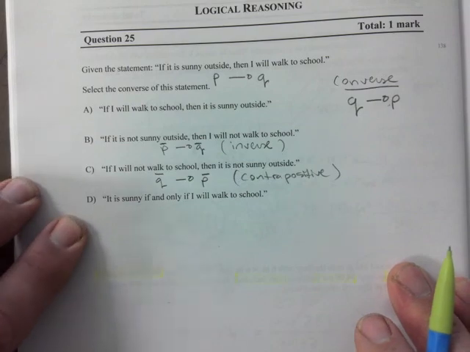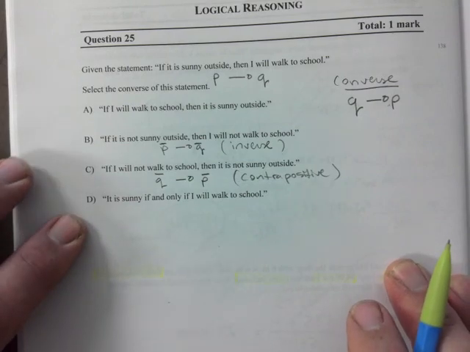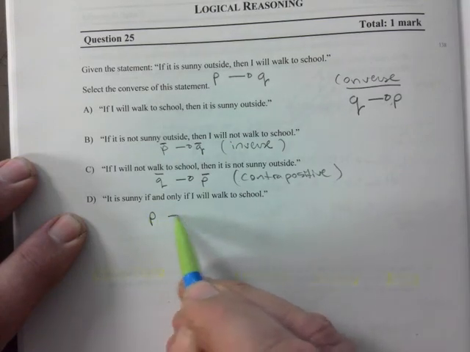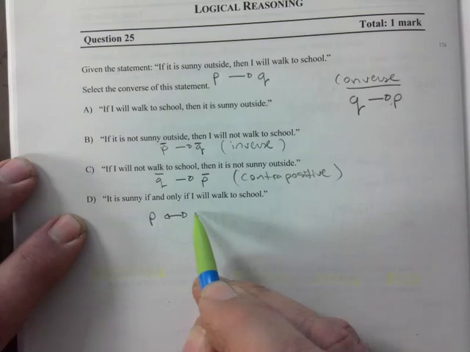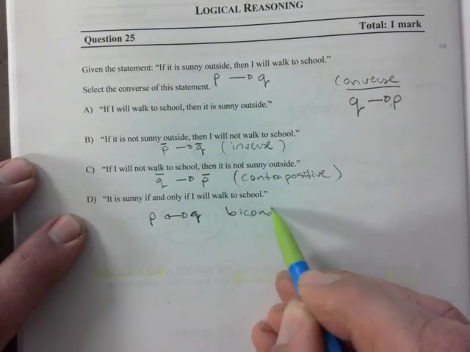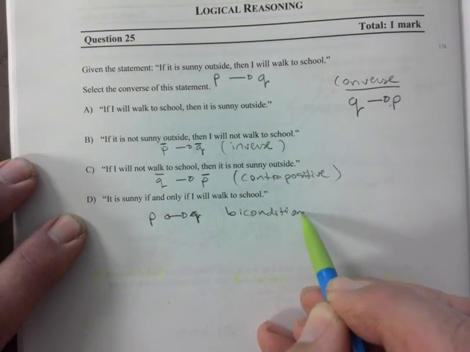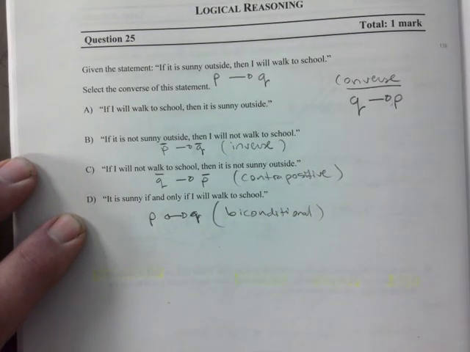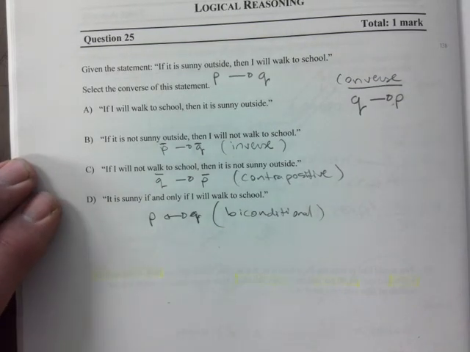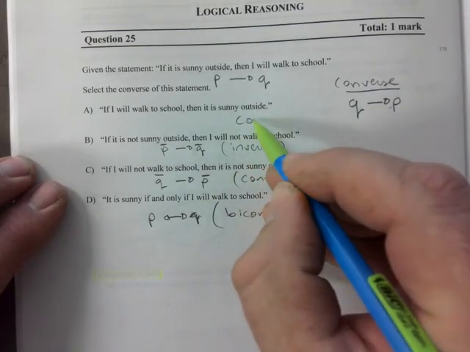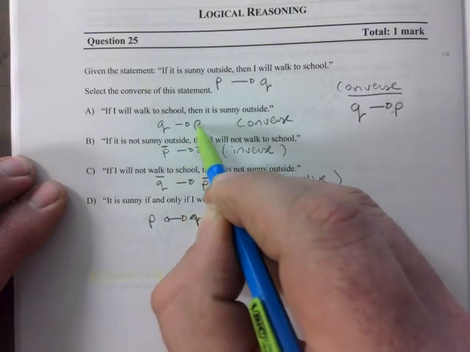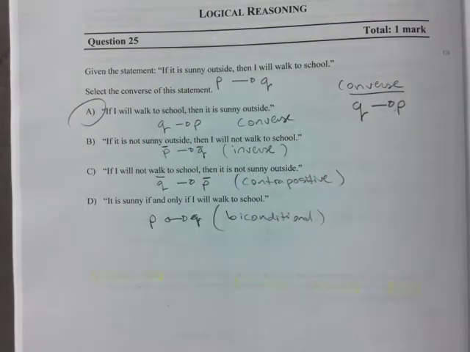It is sunny if and only if I will walk to school. What's this one? Biconditional. So this is the converse right here, because this is if Q, then P. So this is the right answer.